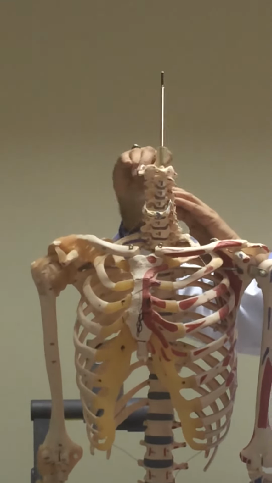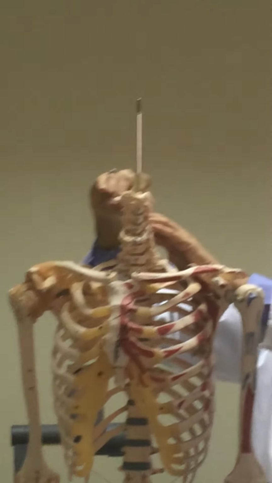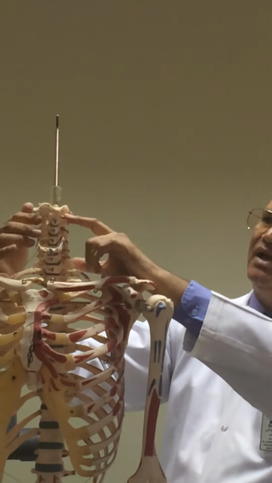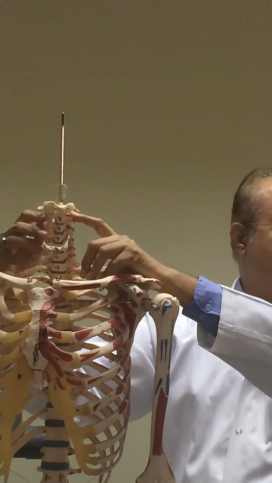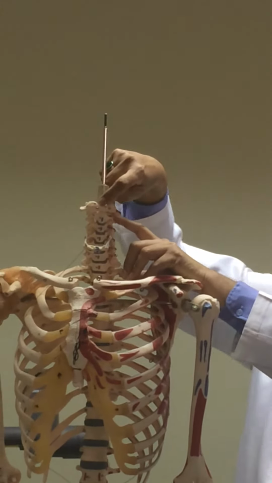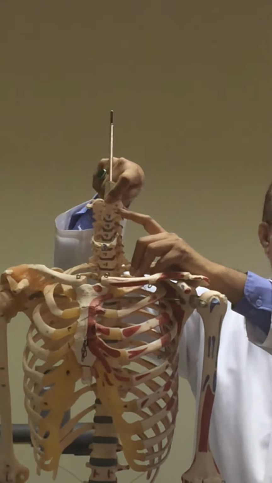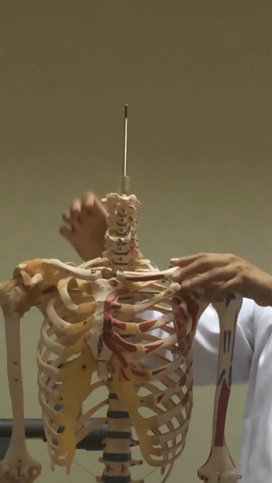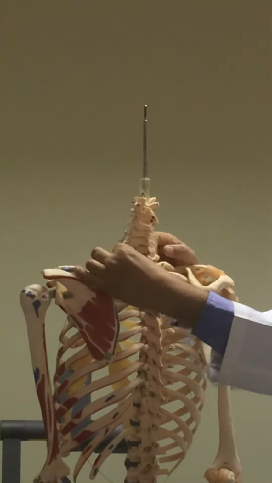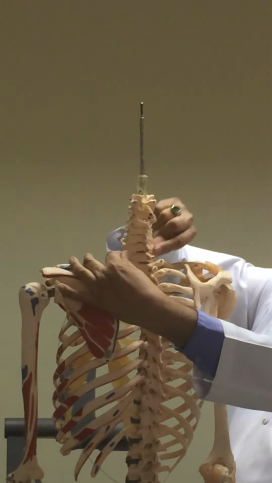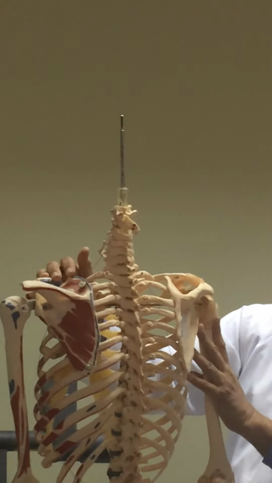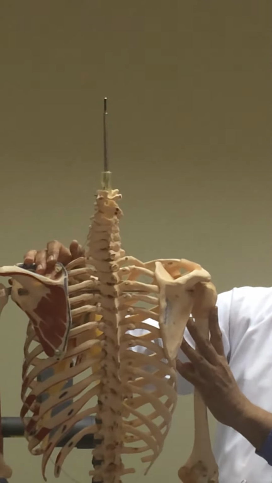So you move the head sideways when you say no, and this movement is occurring at these joints known as lateral atlantoaxial joints, as well as the anterior atlantoaxial joint, okay. So you see those features, and note the pillar which is formed by the articular processes on either side. So this is one pillar here, another pillar on this side, which is formed by the articulating surfaces.